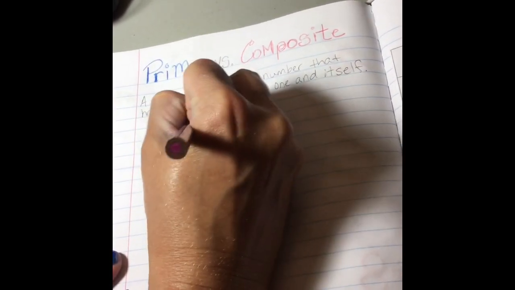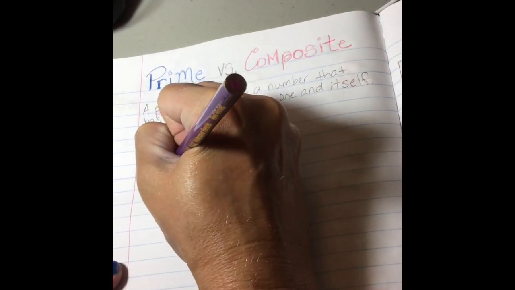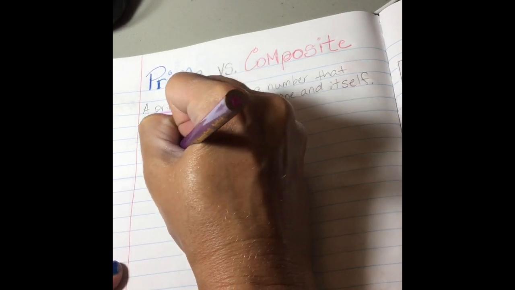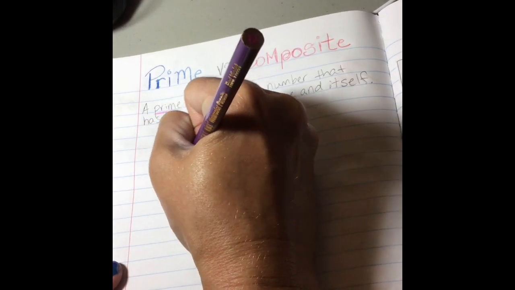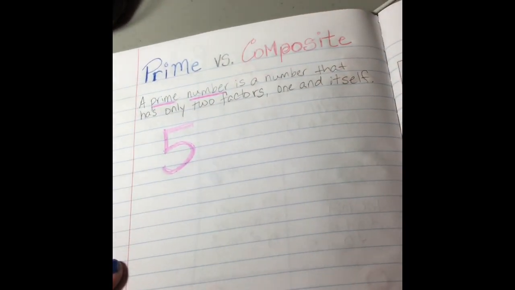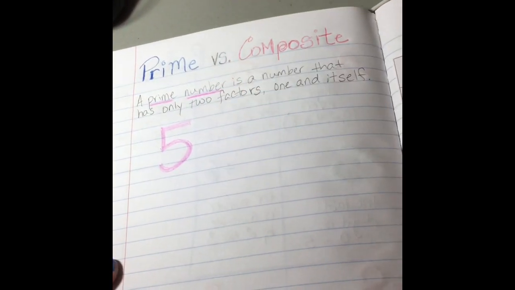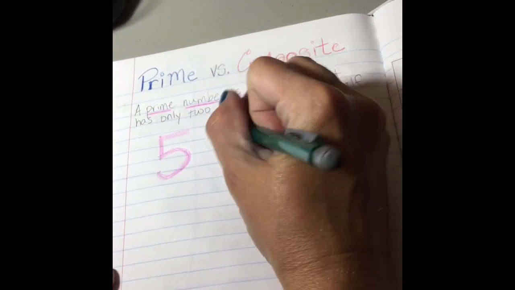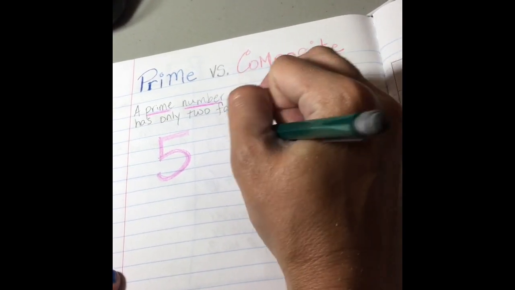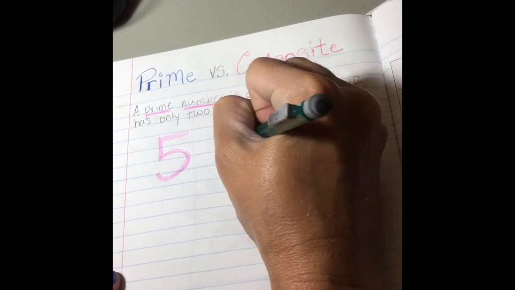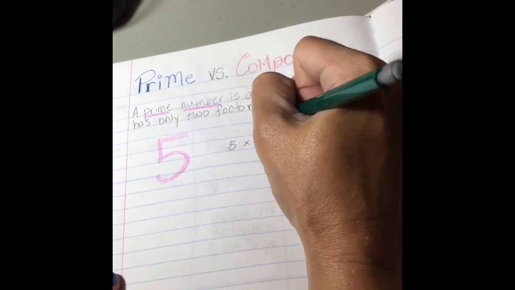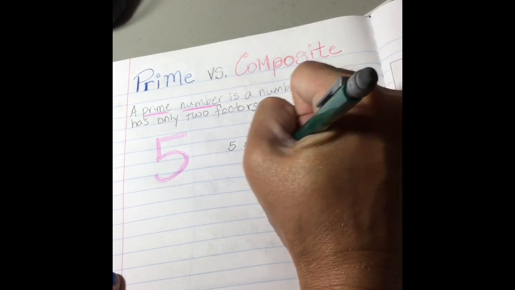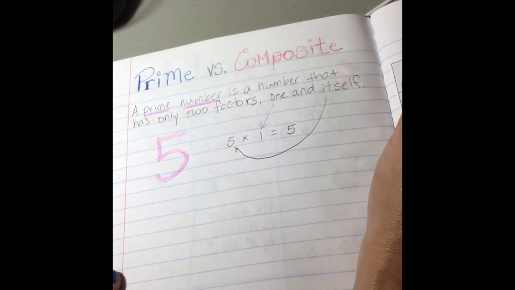Okay, so think about what we were talking about with those divisibility rules. 5 is not an even number, so it's not divisible by 2. It ends in a 5, so it's divisible by 5, but it is the number 5. The only way to get 5 is 5 times 1 equals 5. So the number 1 is a factor, and itself is a factor.